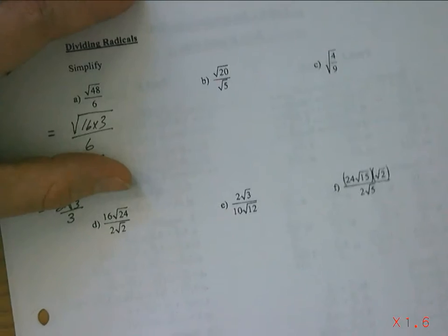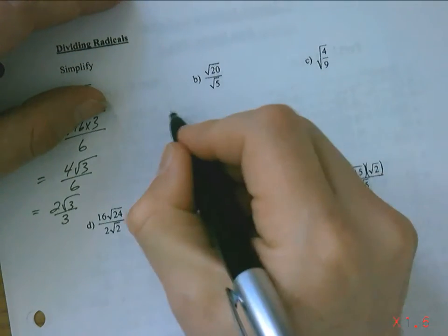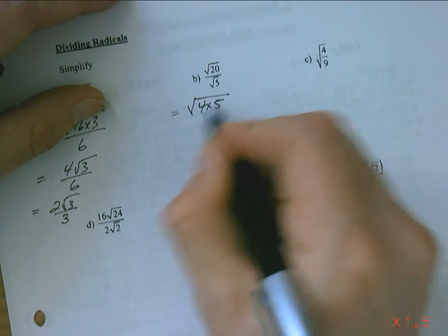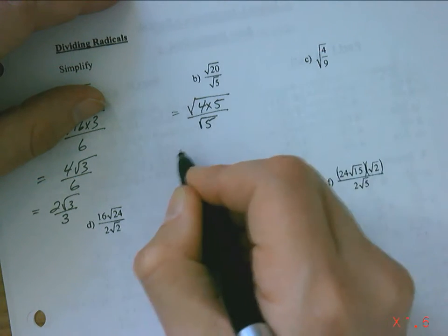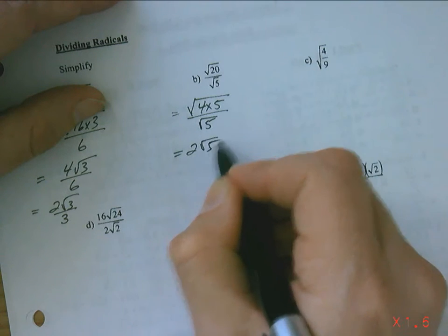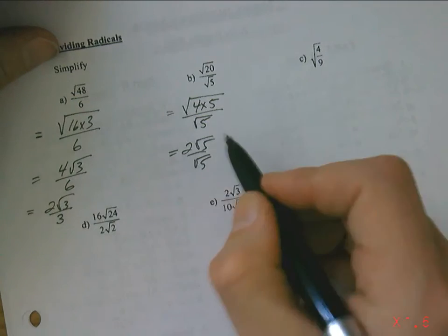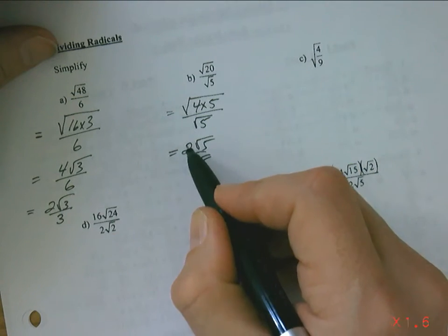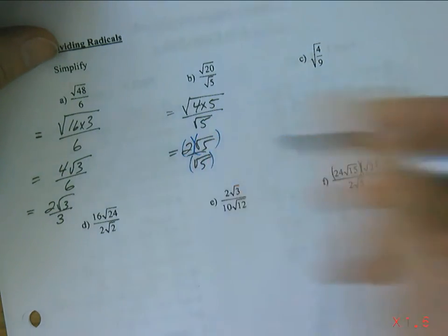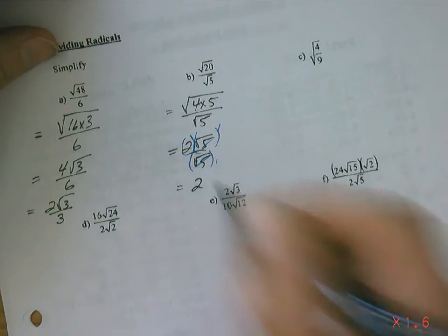Root 20 over 5. Now, there's going to be two ways that we can handle this. One way to deal with root 20 over 5 is to take a look at root 20 and remember that that's going to be root 4 times 5 over top of root 5, because 4 times 5 is 20. This 4 can come out as 2 root 5 over root 5. Now that's different. This was 3, root 3 over 3, but this is root 5 over root 5. So this is 2 times root 5 divided by root 5. So in this case, we can reduce them, and we're going to get a final answer of 2.